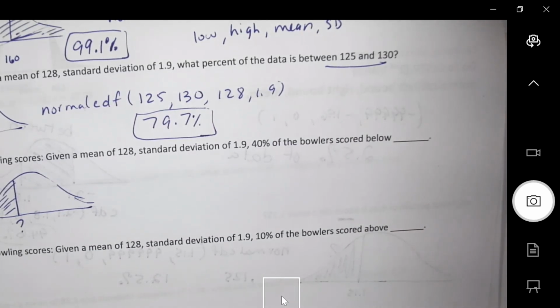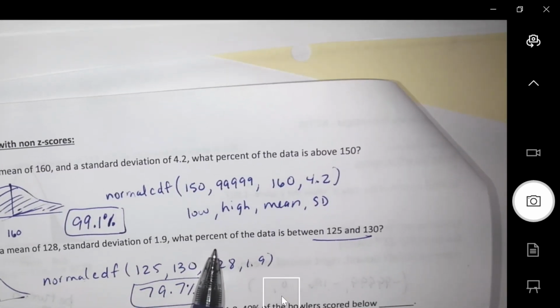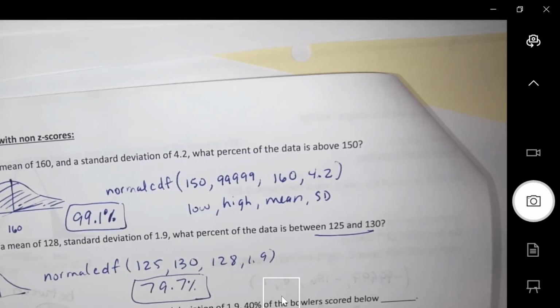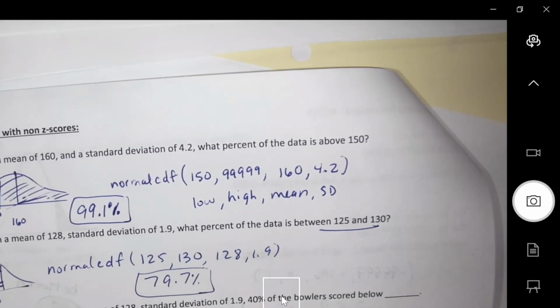I'm given a percent. So which button do I use now when I'm given a percent? This one was what percent? So I use normal CDF. This one gives me a percent. So which one is this one? Inverse.